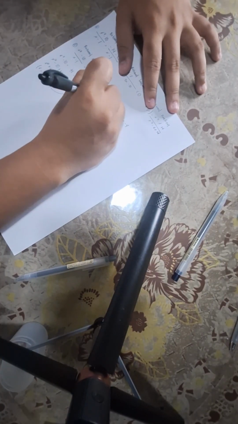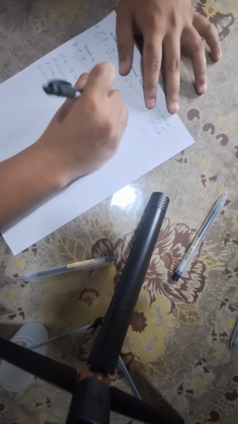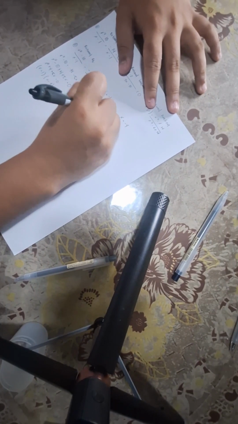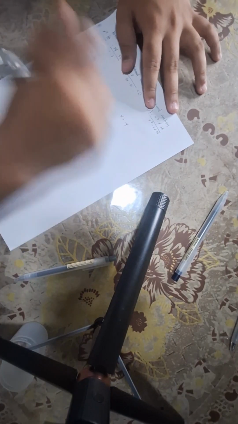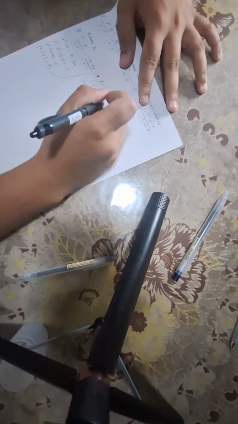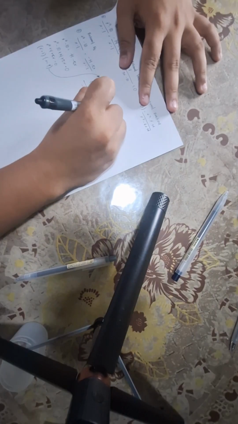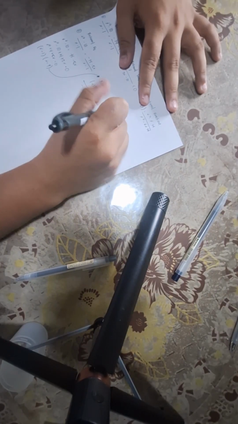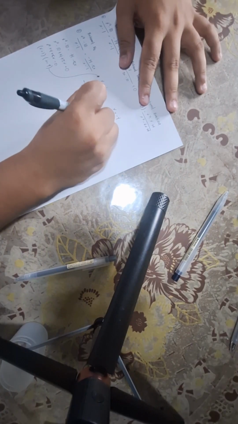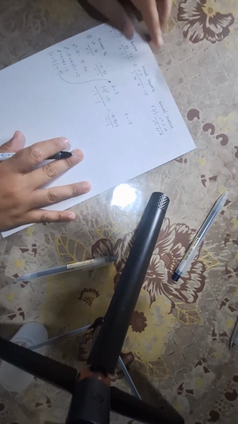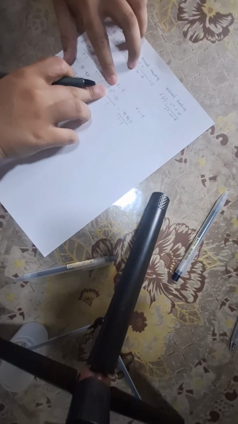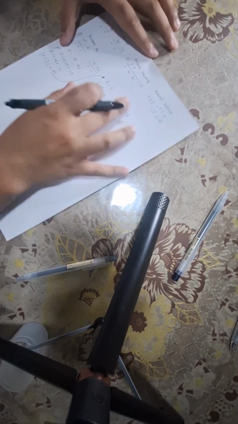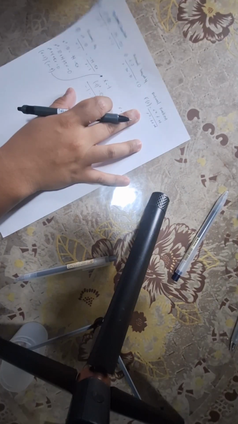So negative 1 squared minus 10 over negative 1 minus 1 is equal to negative 14 minus 5 times negative 1 over negative 1 minus 1. If we multiply this, negative times negative would be positive.